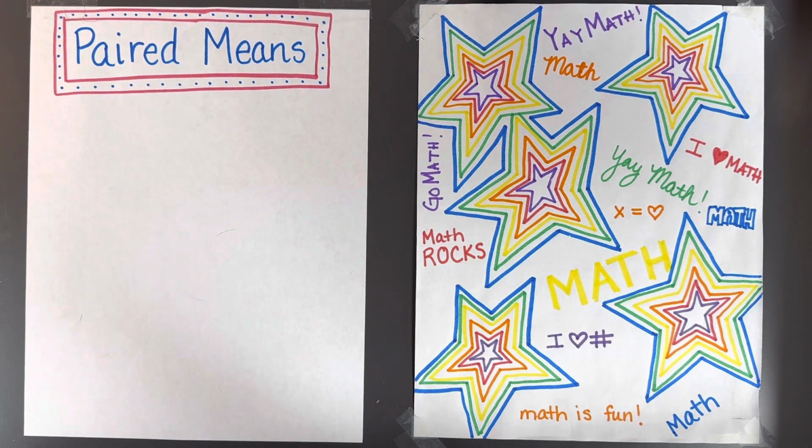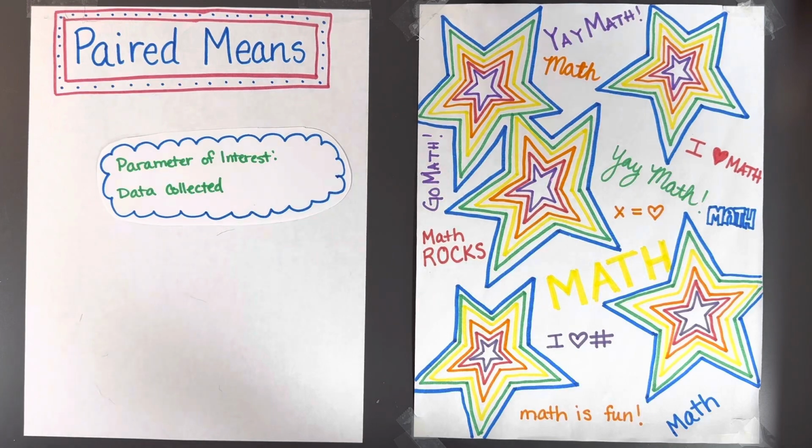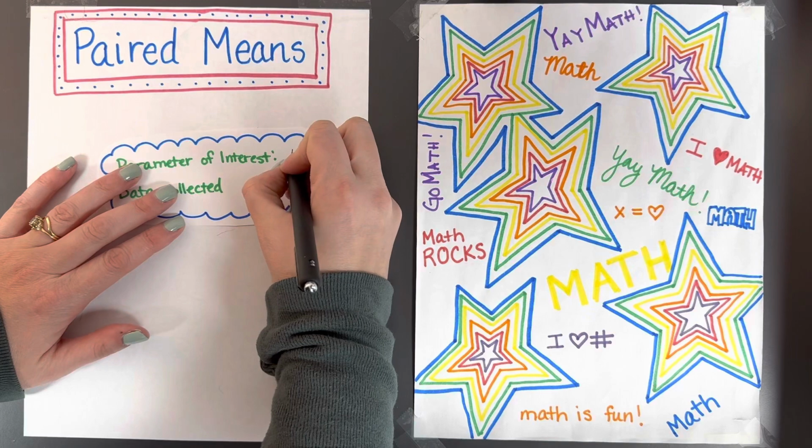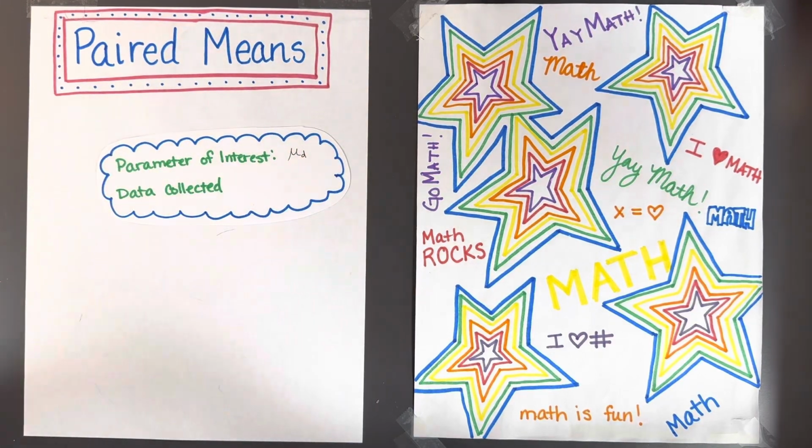So we will have two samples, but unlike our last test of the independent two sample t procedures, we have data that is not independent, it's actually matched pair. So our big tricky thing is going to be figuring out when we should use this procedure. With a paired means t-test, our parameter of interest is going to be mu sub d, or the true population mean difference between these two situations.